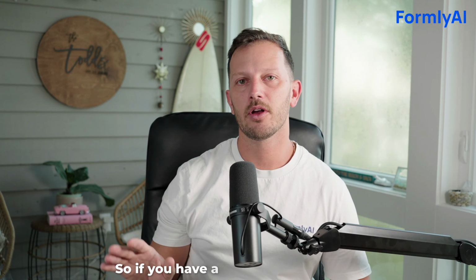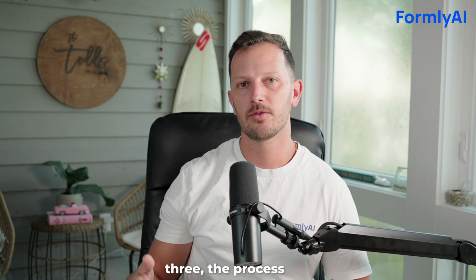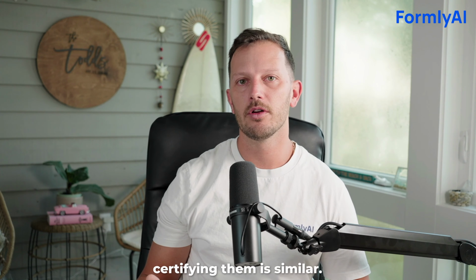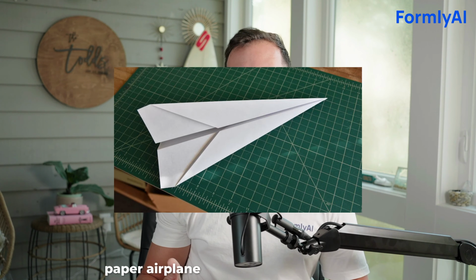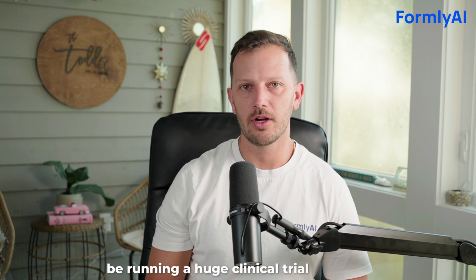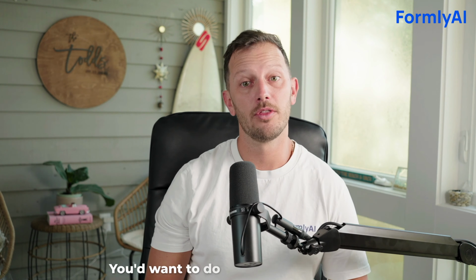If you have a Class 1 and you have a Class 3 device, the process for certifying them is similar, but a Class 3 is going to have more requirements because you need more to essentially prove your safety and performance of the device. So you can think of it as building a paper airplane versus building an actual airplane. The process is the same, but you're going to do a lot more for the actual airplane. And that makes sense because you wouldn't be running a huge clinical trial for Band-Aids. You'd want to do that for a pacemaker though.